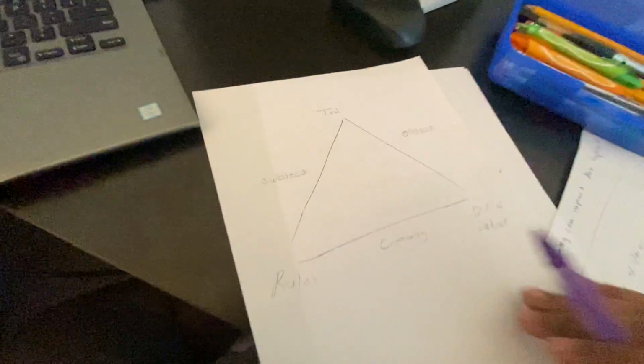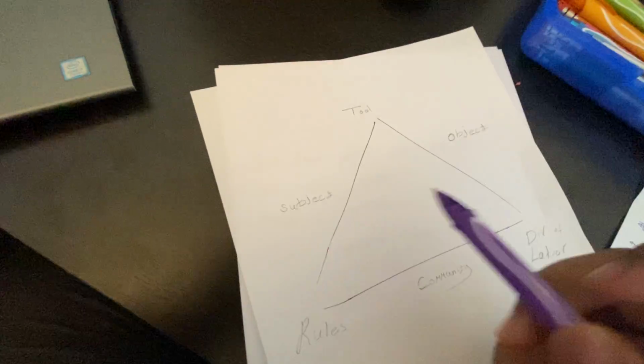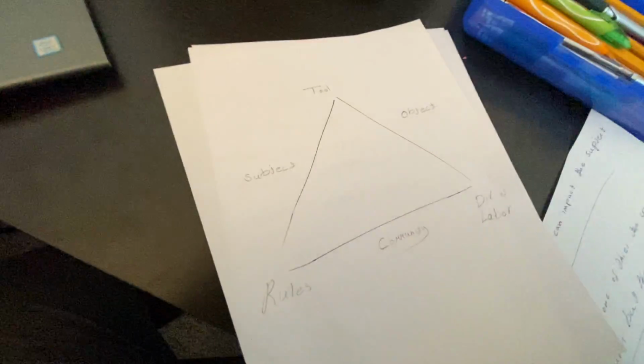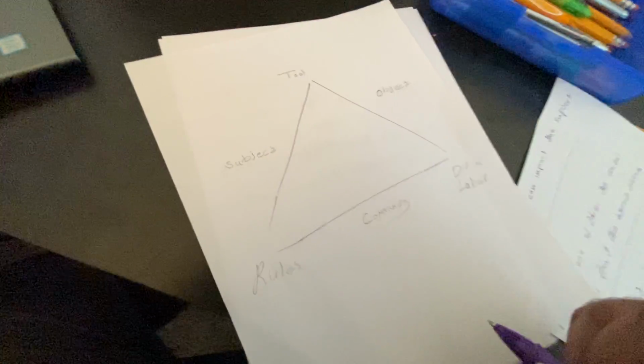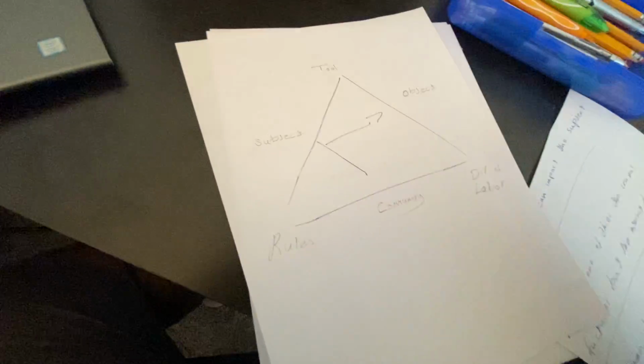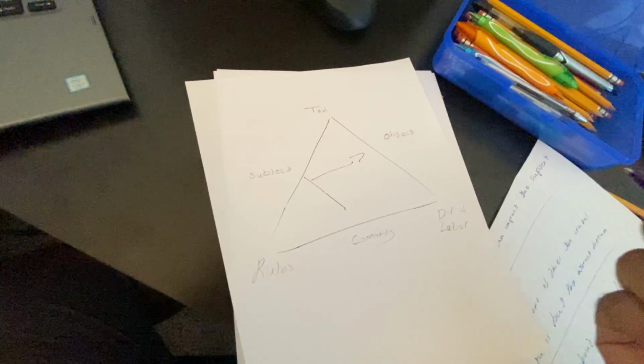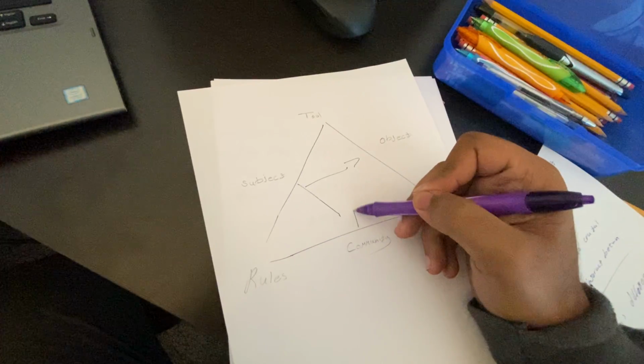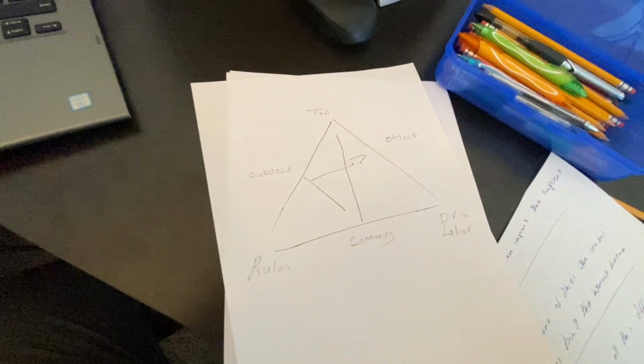So I want to show you something. For example, in our case, let's say we have the subject. What is the subject here? The student. How the student can interact, for example, with the community. How the student interacts with the object. Same thing, I can say about the community, how it interacts with the tools.